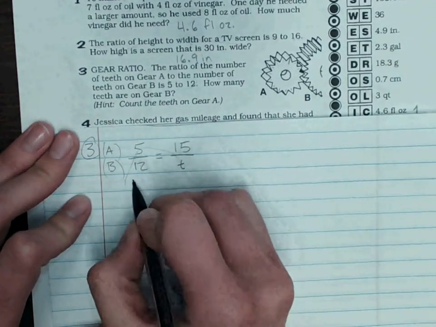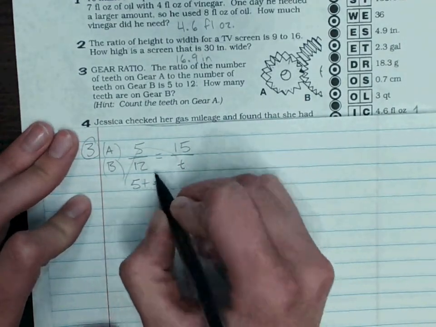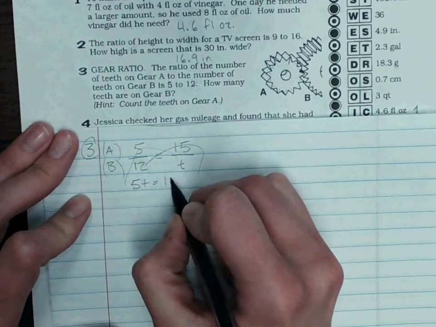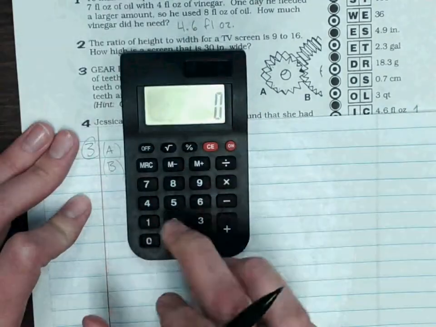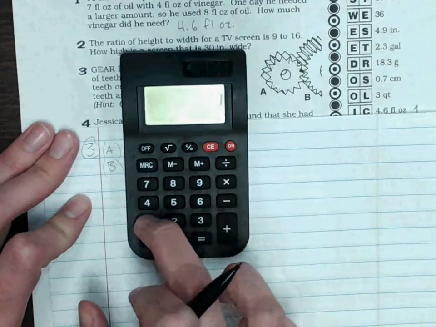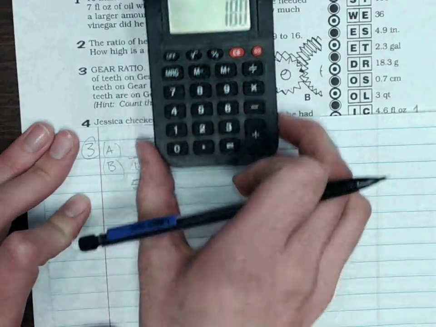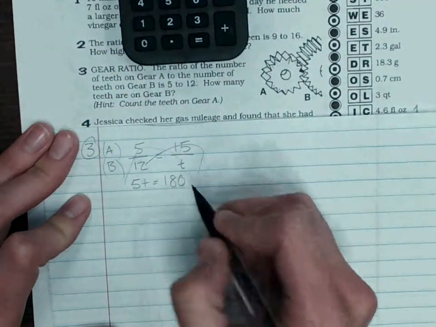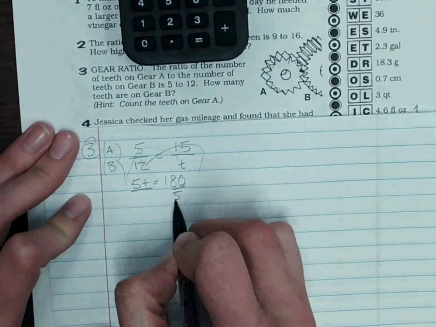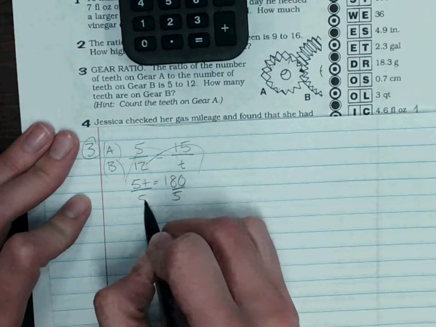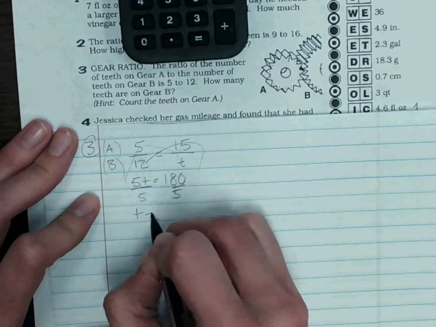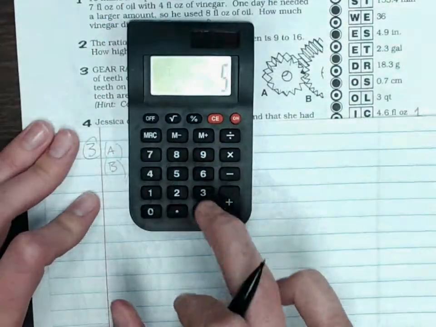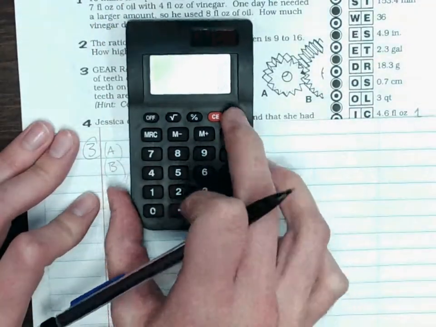So on this side, I get 5T. And on this side, I get 12 times 15, 180. Divide both sides by 5, and this one should come out to 36.